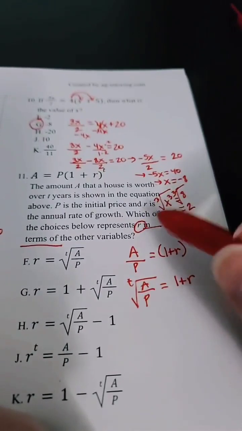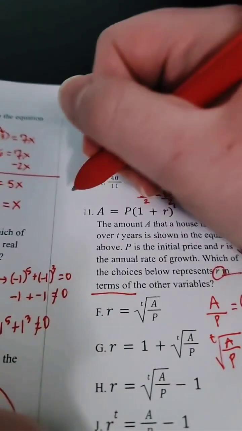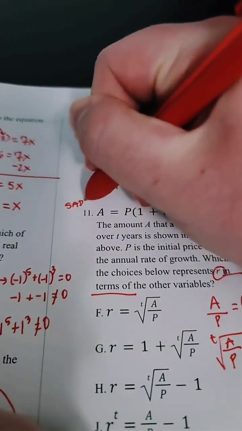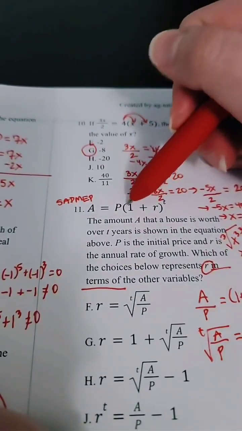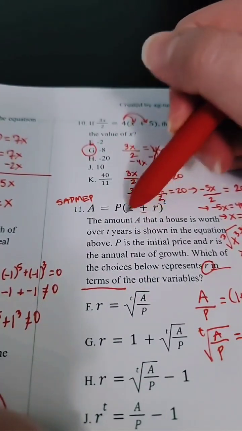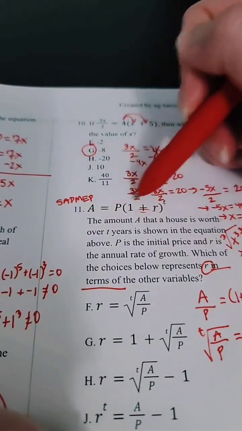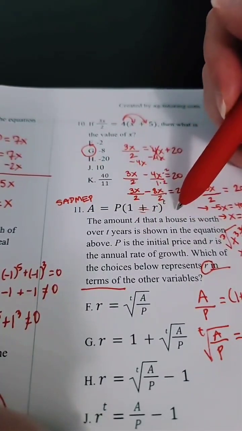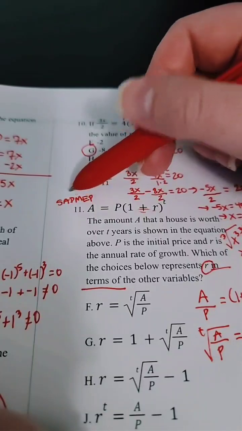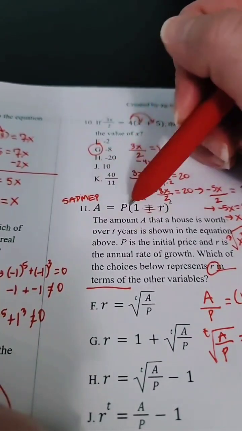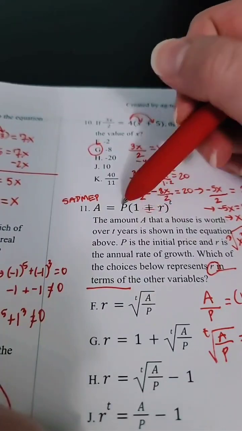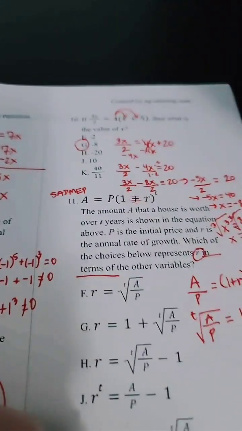And someone asked, why do I move the p to the other side? So let me show you. This stuff is parentheses. This is why SADMEP can help sometimes if you don't know what to move first. So you have to move anything being subtracted or added, but that doesn't include if it's in parentheses. And then you have to next move anything that's being divided or multiplied, which would be the p, so that's why you move it first.